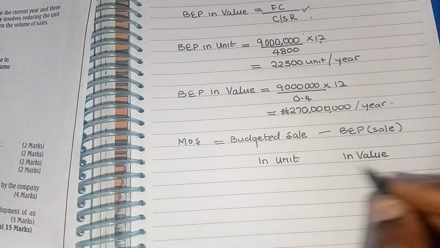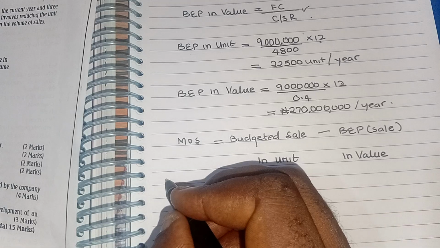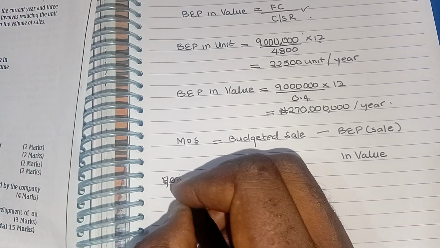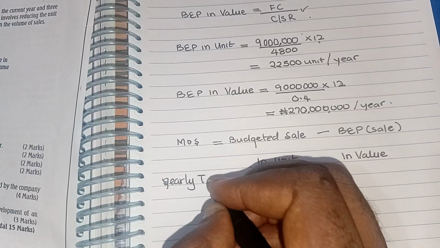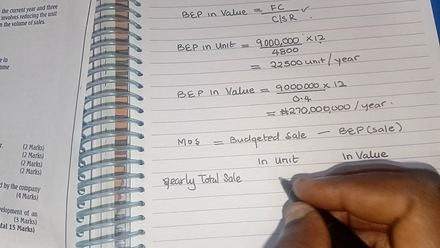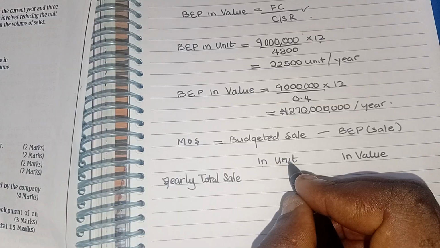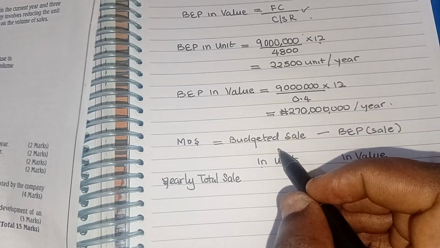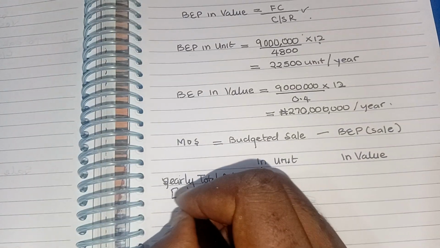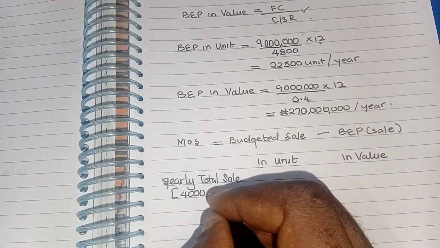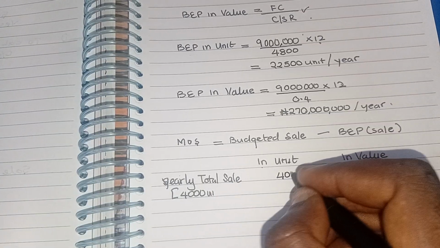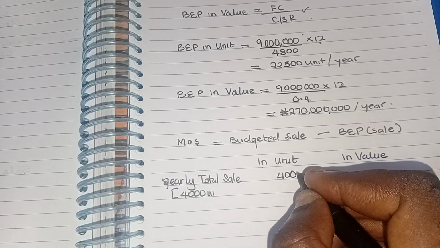Our yearly total sales, that's the budgeted sales in units. What is it in units? It is nothing but 4,000 units.